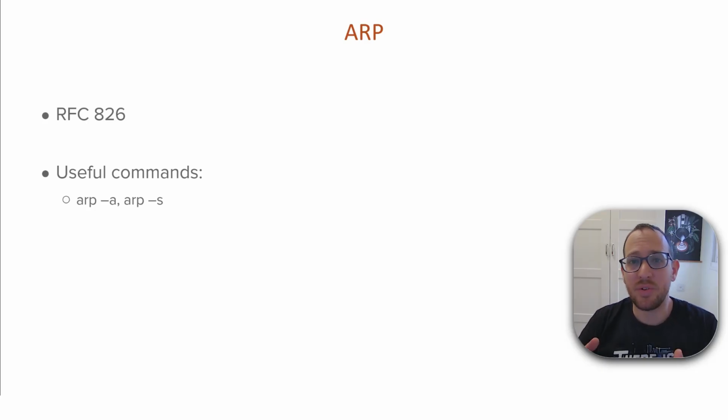Say that in general, there are two types of records in this table. There could be dynamic records that are inserted into this table when you use ARP, so when you send a request and receive a reply. There could be other entries, static entries, that are inserted either by the operating system, for example, it could specify that 255.255.255.255 corresponds to FF:FF:FF:FF:FF:FF on the Ethernet layer. It could also be inserted by you or by an IT person.